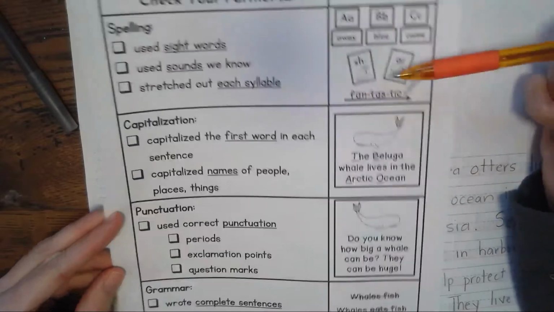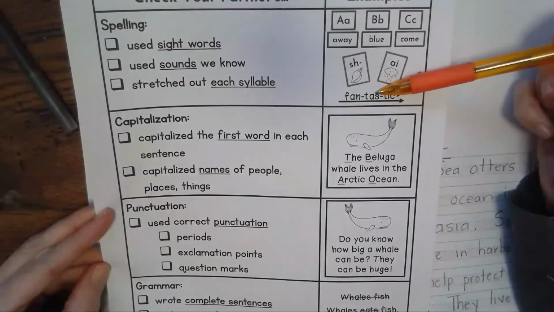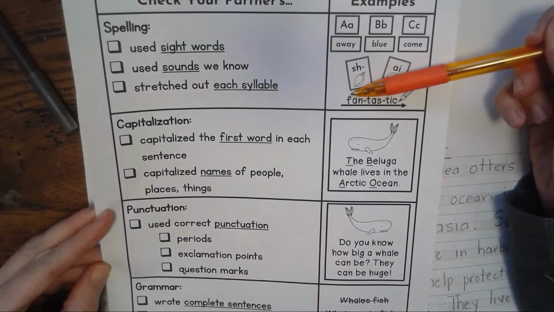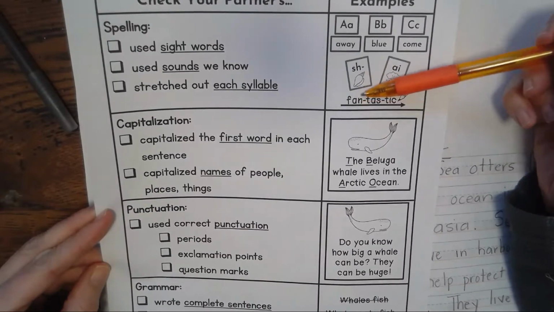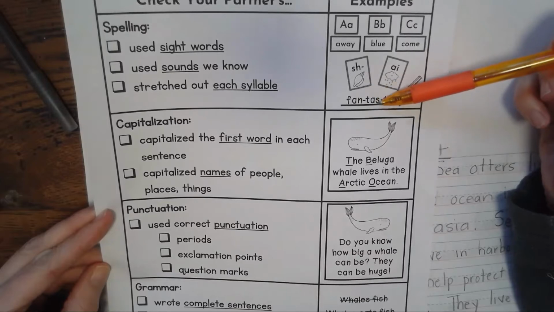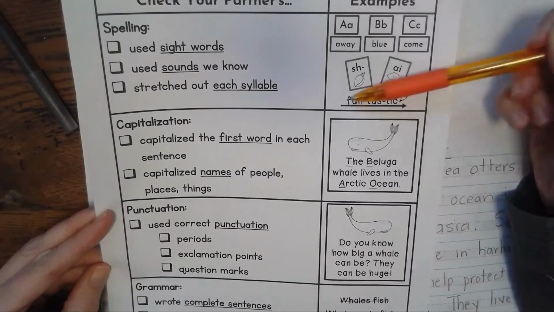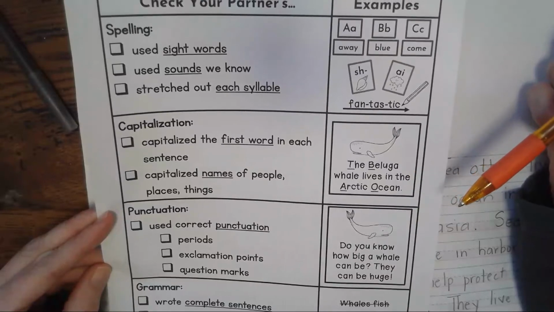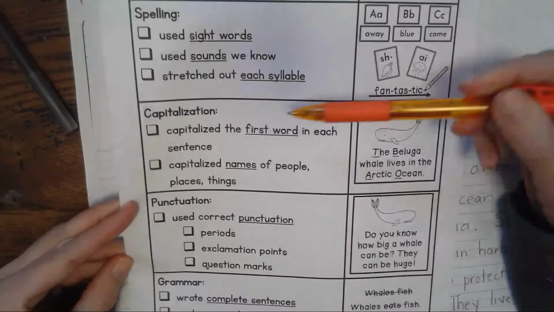Here they give you an example as the word fantastic. It's a long word, but if you sound it all out, and we know that glued sound, t, ass, t, ick. We can hear all those letter sounds and be able to spell that really big long word. We also want to look at capitalization.